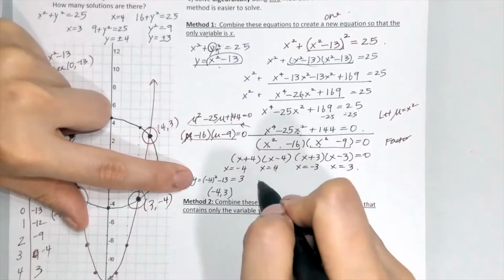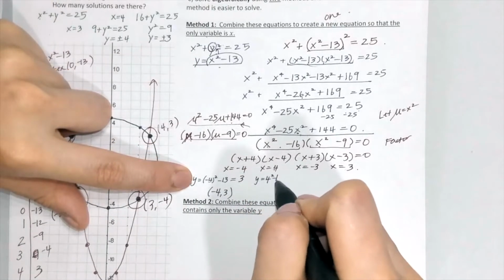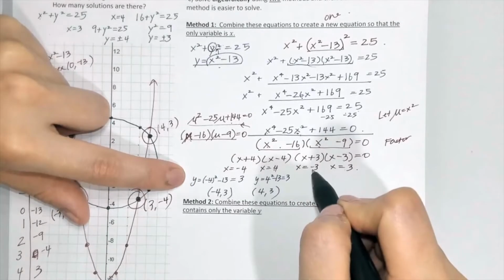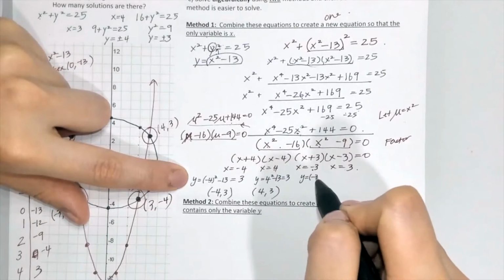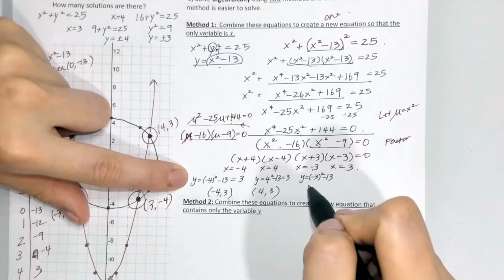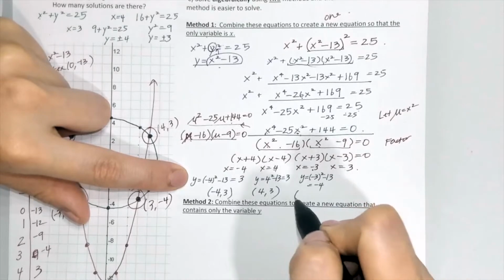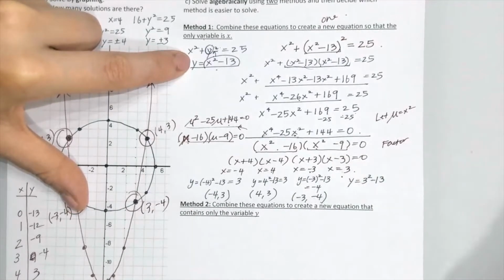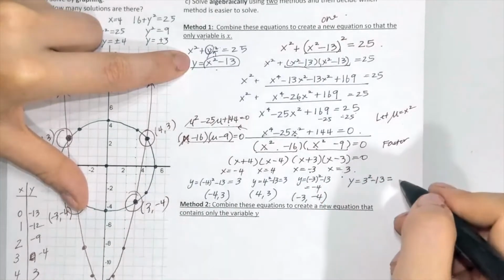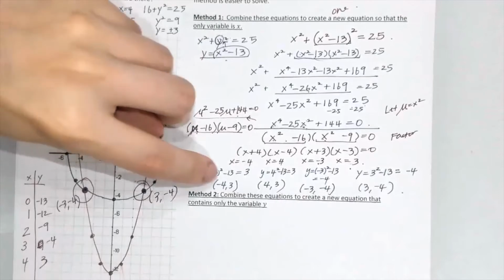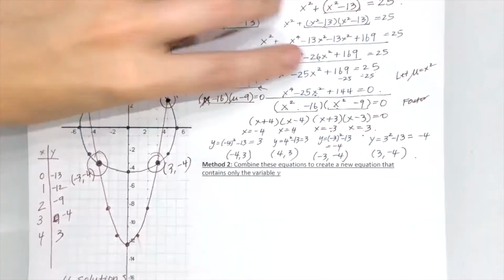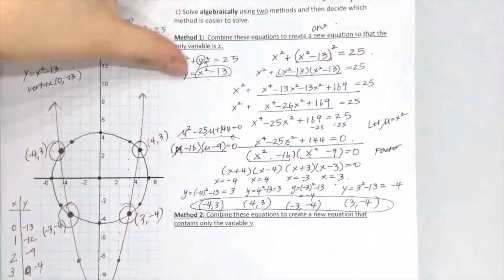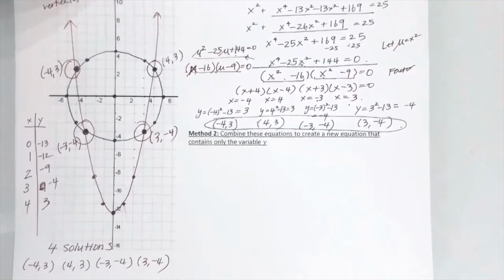Next one, same thing. 4 squared minus 13 is positive 3. So 4 comma 3. Plug in negative 3. y equals negative 3 squared minus 13. That's negative 4. Plug in x equals 3 into the second equation. 9 minus 13, which is also negative 4. We got 4 points of intersection, which are exactly the same as what we found on the graph. That was a lot of work. So then method number 2, let's see if that's any easier.